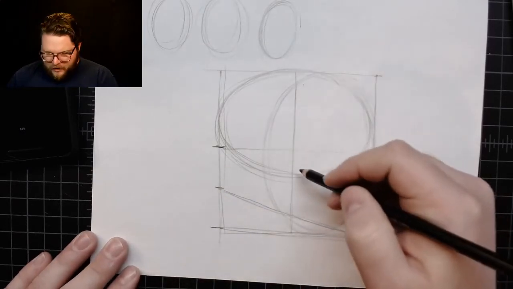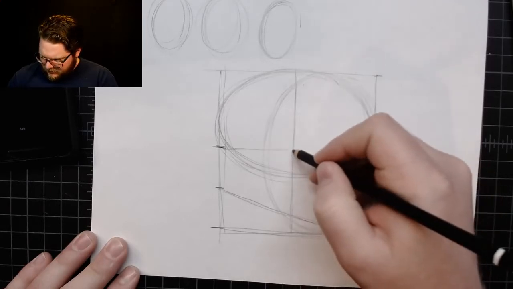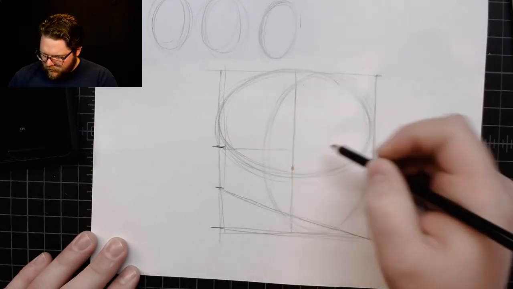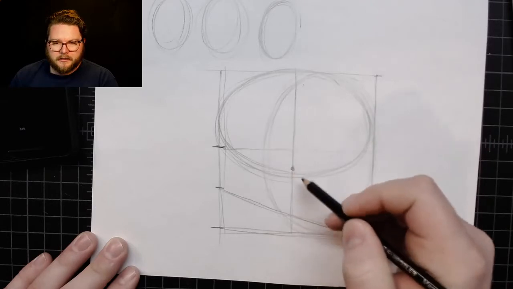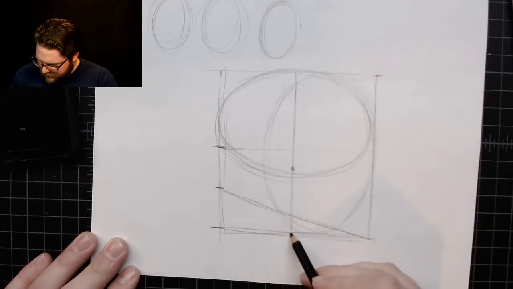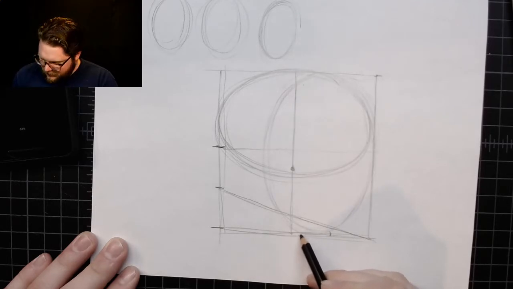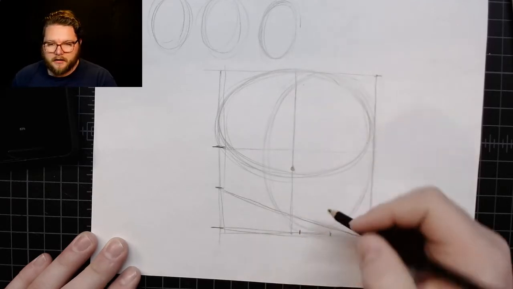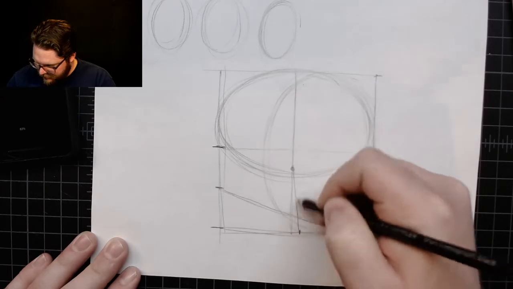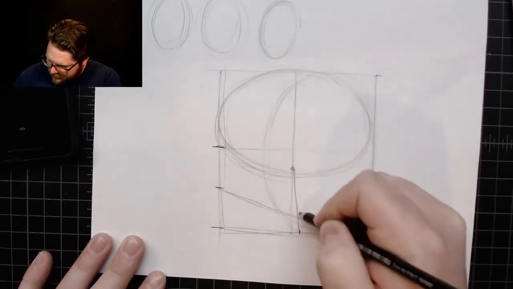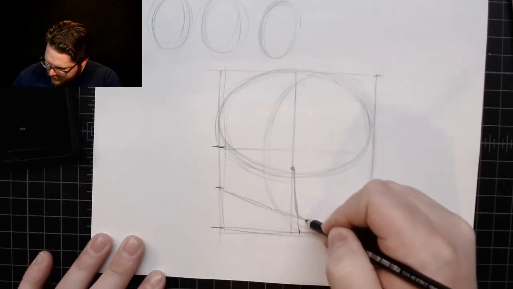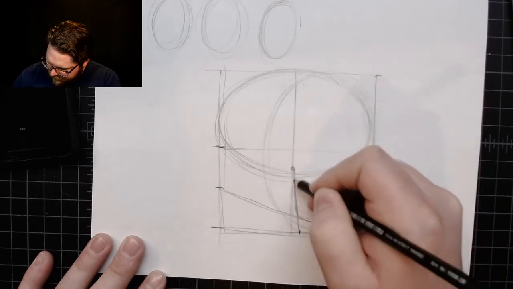All right. And then I want you to find about where these two ovals interact, like right about here. And I want you to just go, if this is halfway, I want you to go even less than a quarter, just like a little smidge down here, and draw a line down here. And what we just created is that jawbone right here.